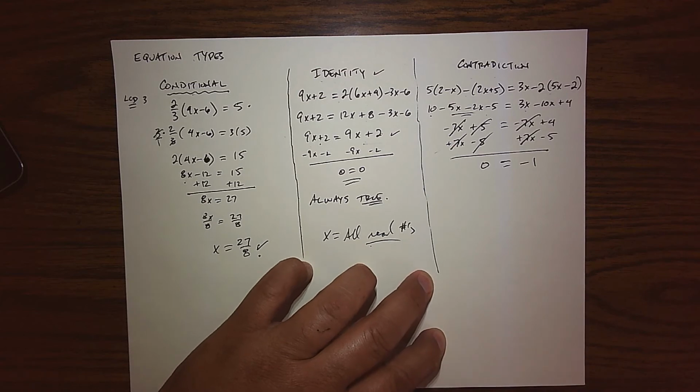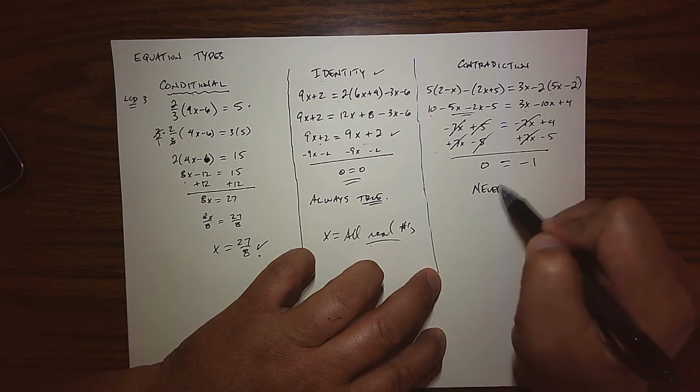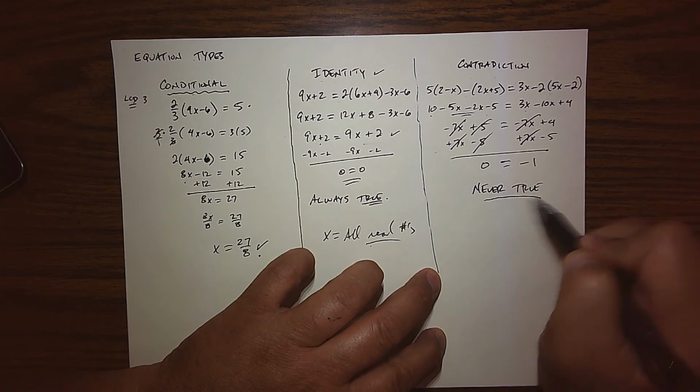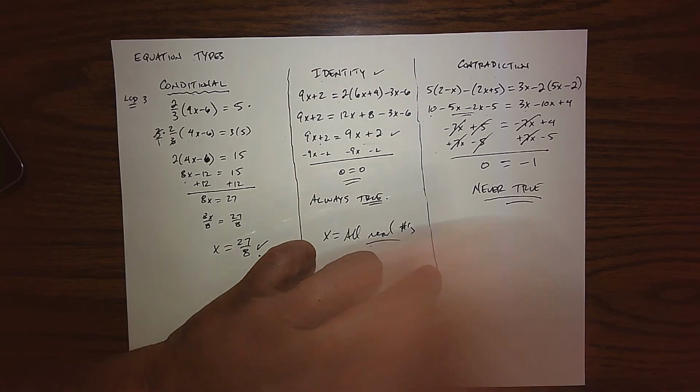And so we end up with a statement that is never true. I don't know about you guys, but 0 is not equal to negative 1. They have two completely different locations on the number line. We use them to quantify two different realities. So these are never true.